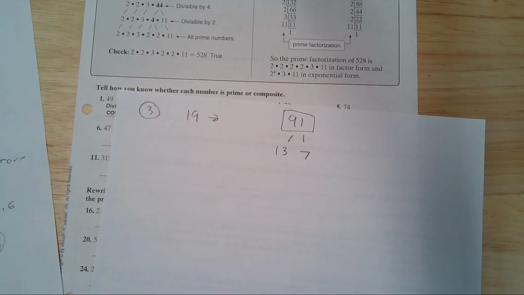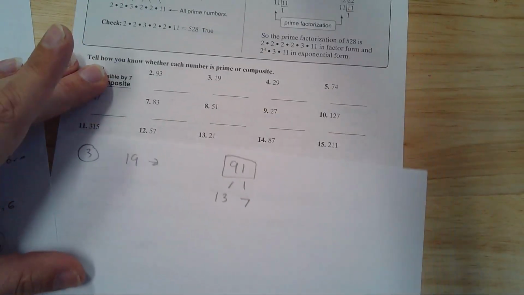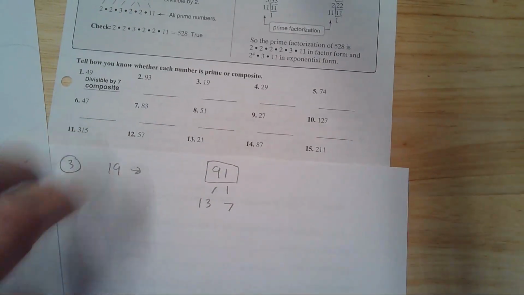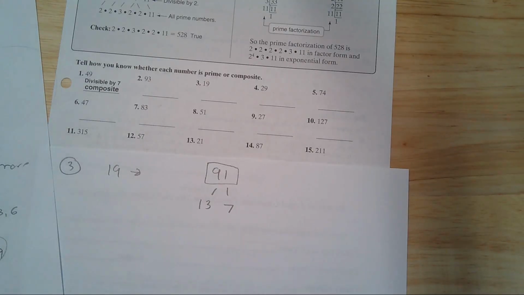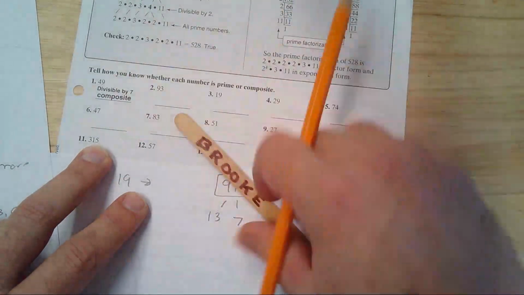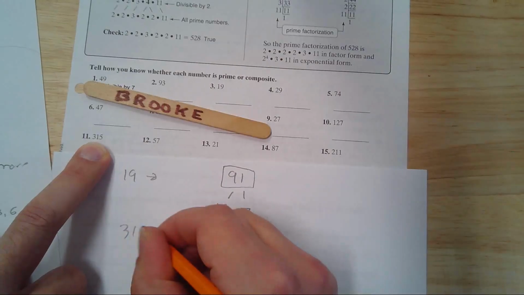So for 1 through 15, we just say composite or prime. Yeah, that's it. Number 11, 315. Is that prime or composite? Brooke? It's composite. Right.